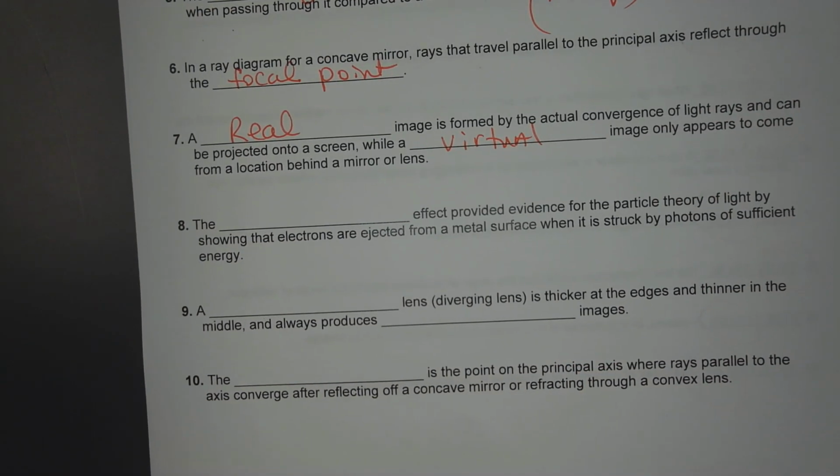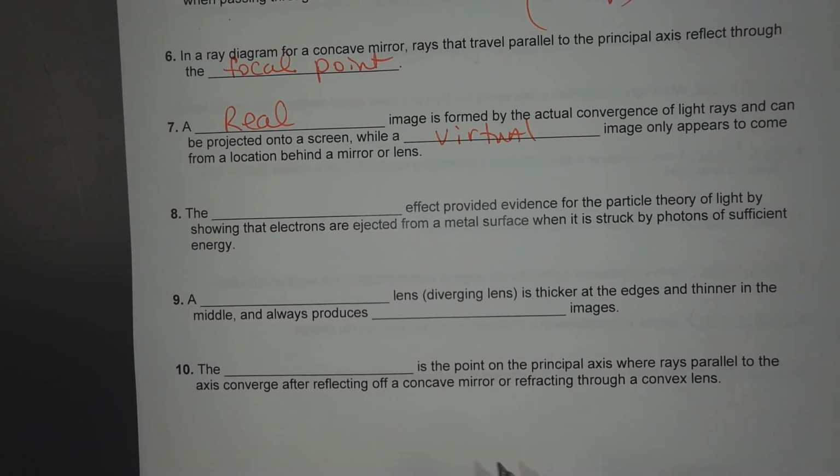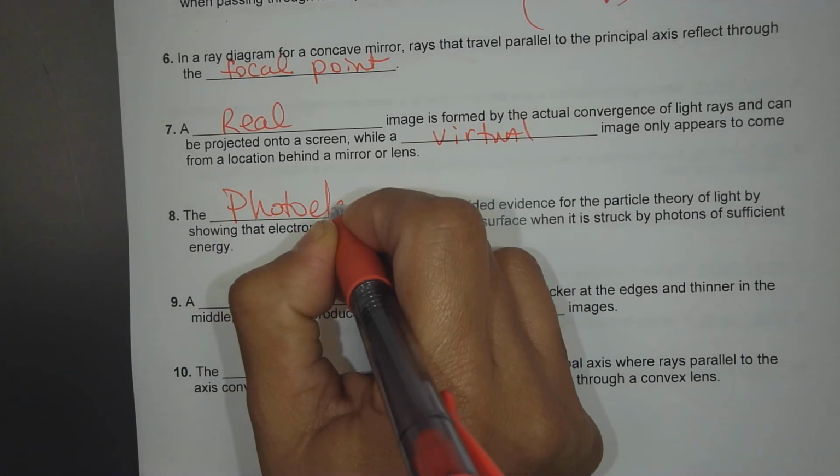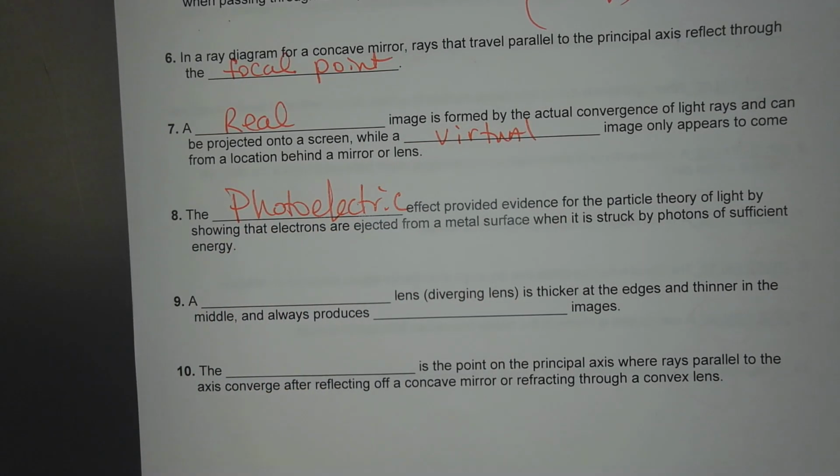The next one, number 8, double check your answers. The photoelectric effect provided proof that, hey, not only that, but Einstein actually got a Nobel Prize for that. That's pretty cool. I wonder where it's at right now.